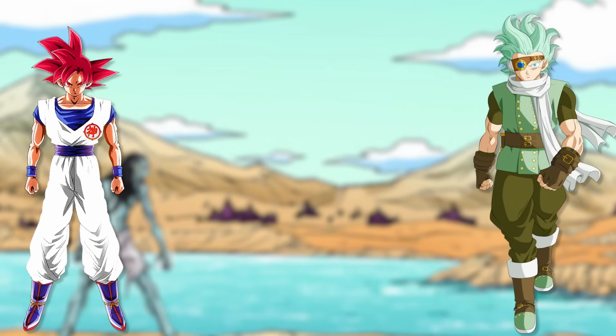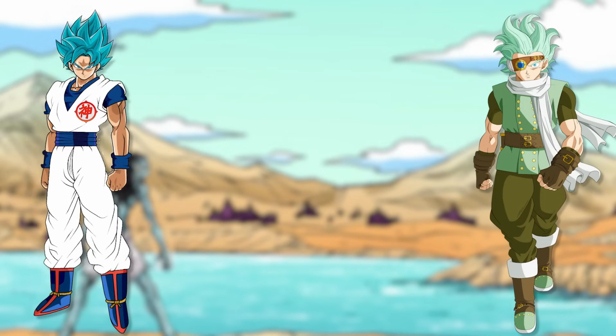He knocks Raditz back from slamming into him, but he pushes off his brother and enters his Super Saiyan Blue evolution form. With Granola not at his peak strength, Goku is immediately given the advantage. Goku charges forward and uses his delayed destruction skill.